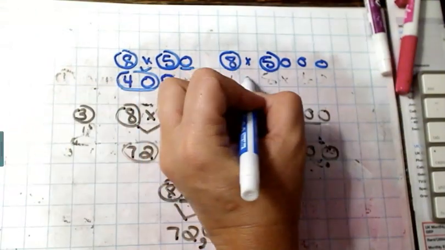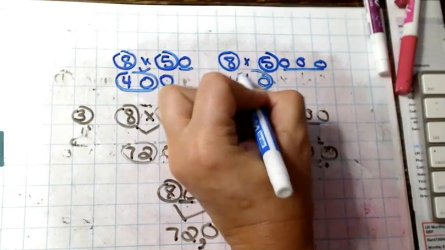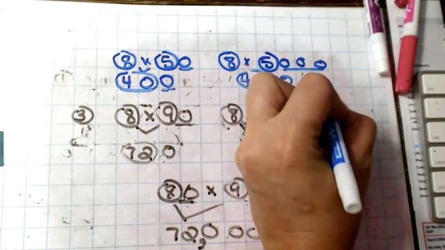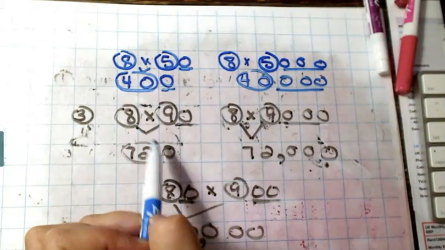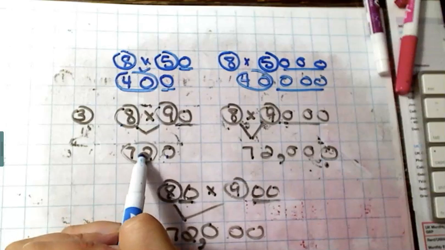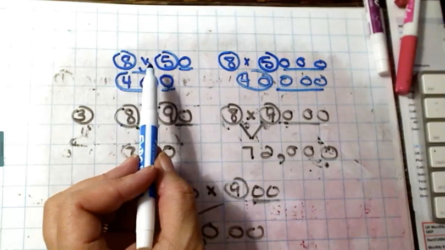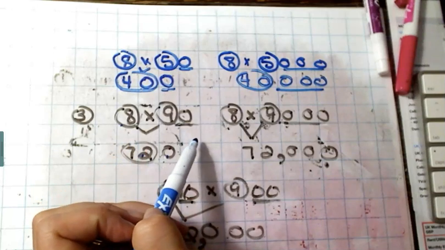This 8 groups of 5 is also going to have 40, but I have to add to them 1, 2, 3 zeros from the 5,000. So there was a difference. This product only had 1 zero because 8 times 9 came up with 72, which had no zero of its own. This one, 8 groups of 5, had a 40, which had its own zero. So then when I added the zero, it had 2.